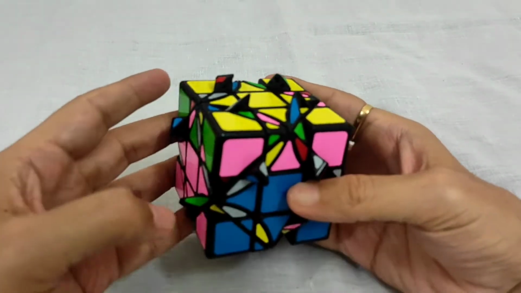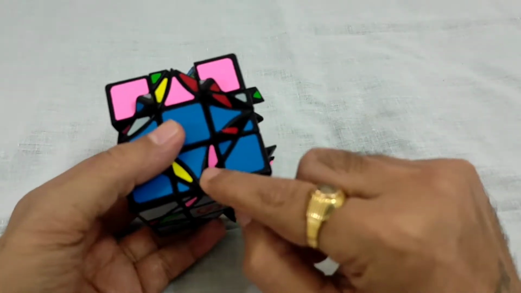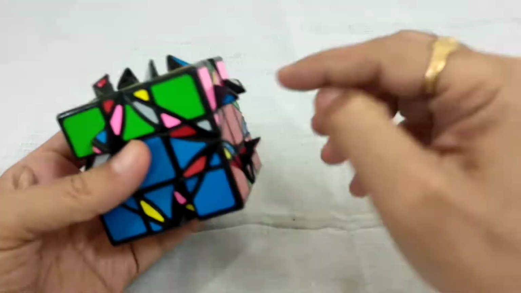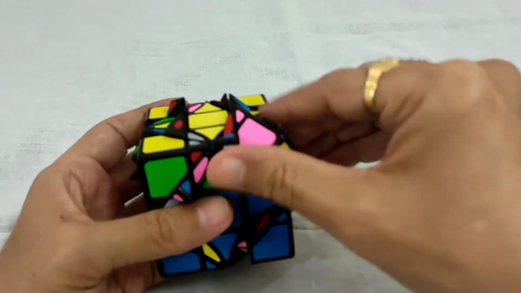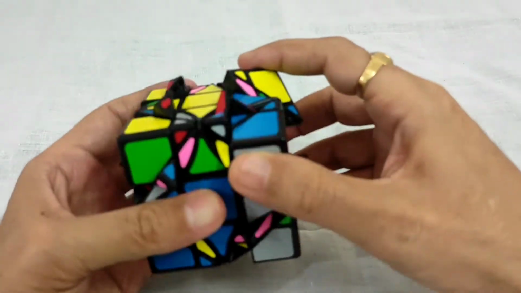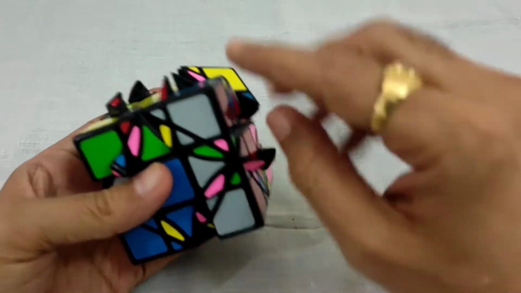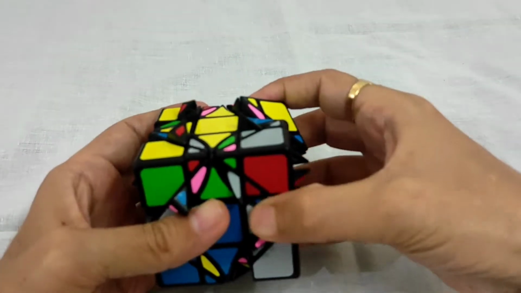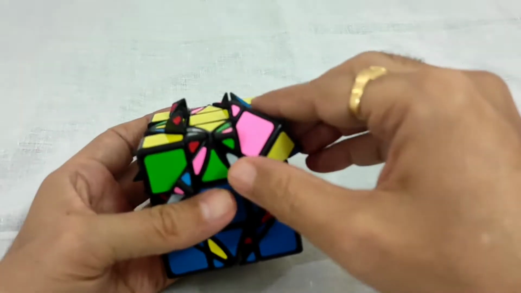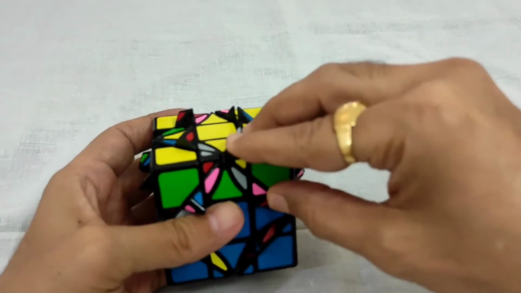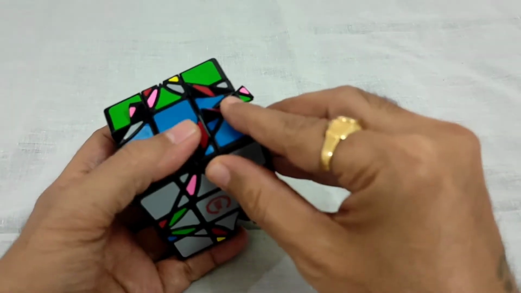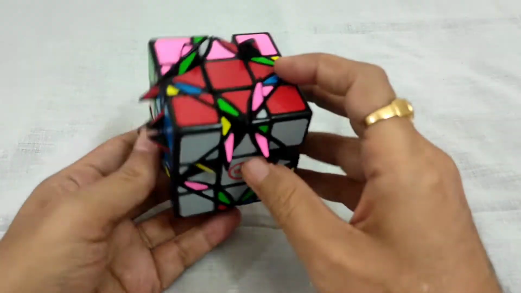Okay, so we have this piece which needs to be placed here. So what we'll do is, we'll bring again this top layer over here, and now we'll bring this edge piece into this position, and we'll take this corner upside like this, and we'll replace it with this unsolved one. So we'll replace it and bring it back, and now you can see this corner is also placed, and now we have to place it into its correct position. Okay, so these two edge pieces are also placed.